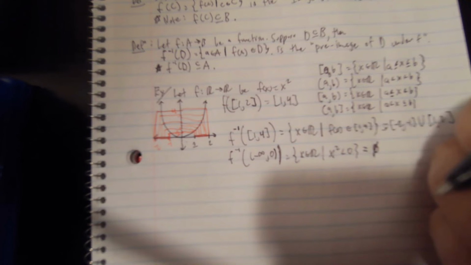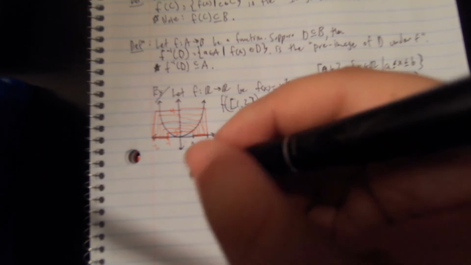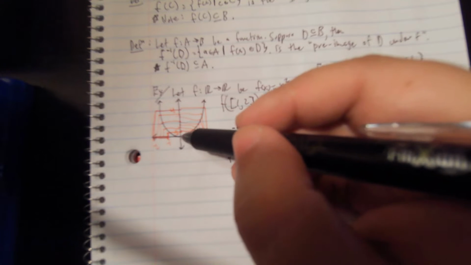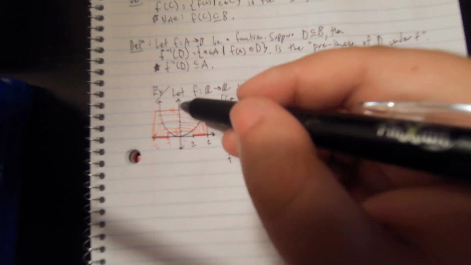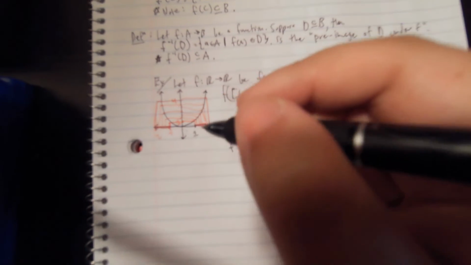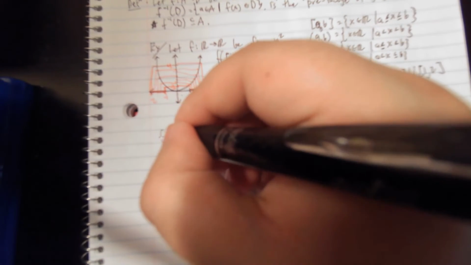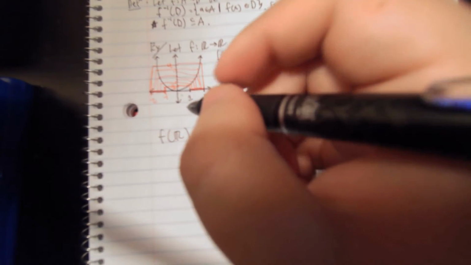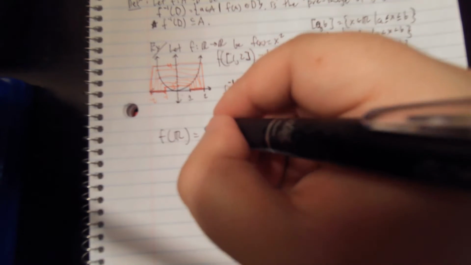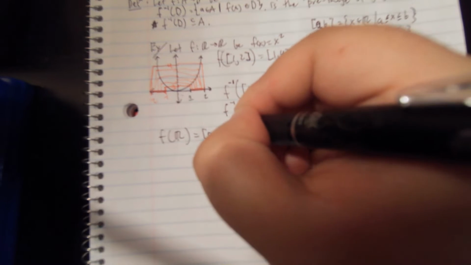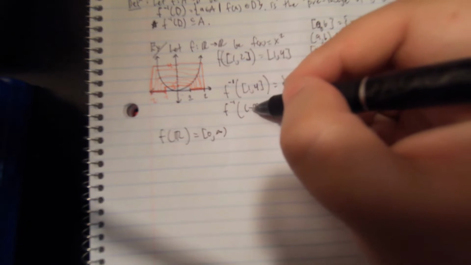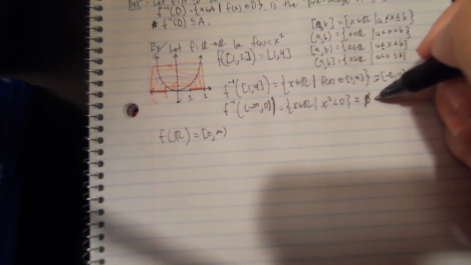So why did this happen? The reason why this happens is because, I keep saying this, the only y values that are being hit by this function are either 0 or positive numbers, right? Well, one way to put that is the following: f of the real numbers, meaning the image of the domain, in this particular case turns out to be [0, infinity), meaning 0 and positive numbers. So that's why this other set, which is just strictly negative numbers, doesn't have a pre-image at all, you know.